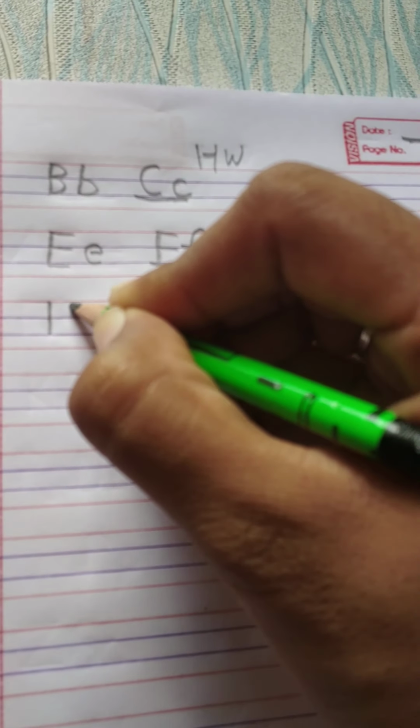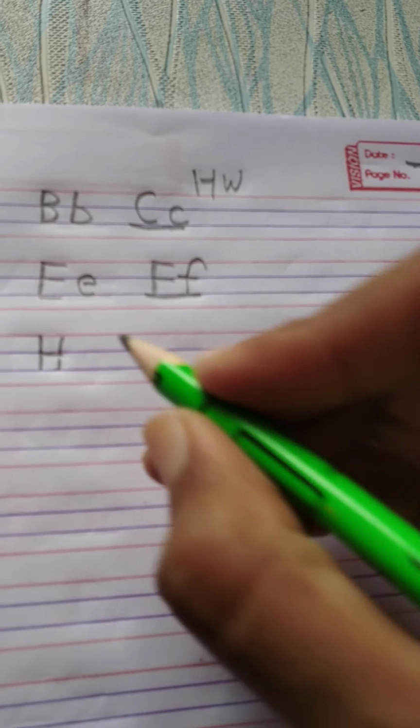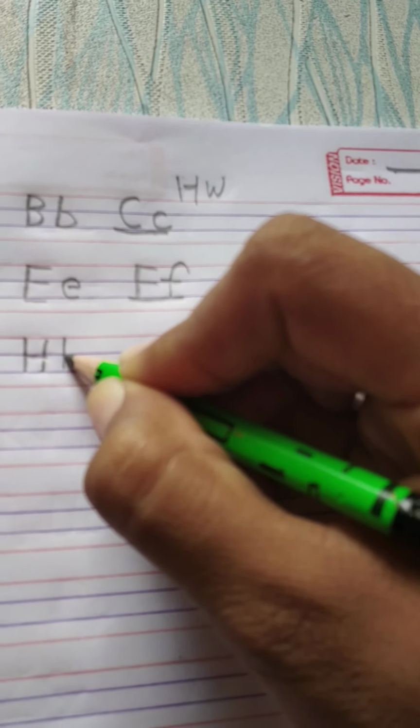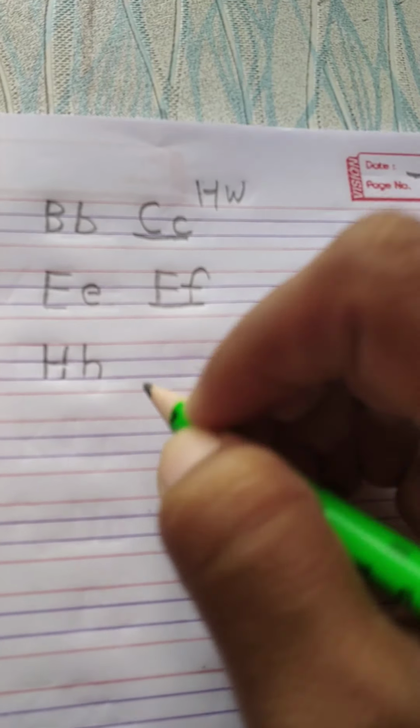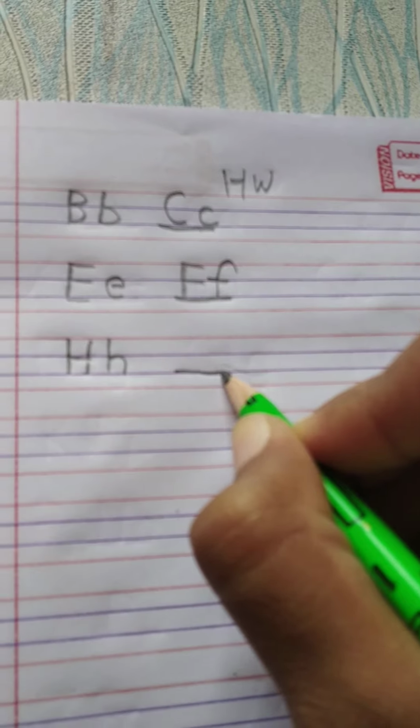Now write here letter H. Standing line, again standing line and sleeping line. This is capital H. Now small h. Standing line, curve, standing line. This is small h. After H, which letter, children?